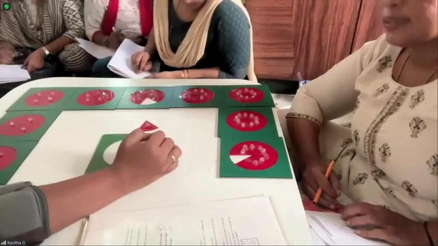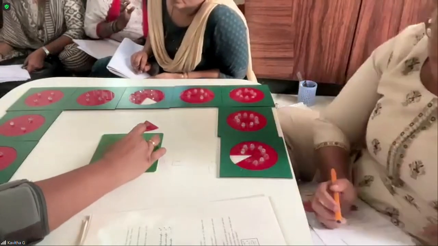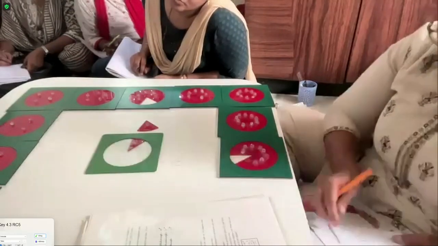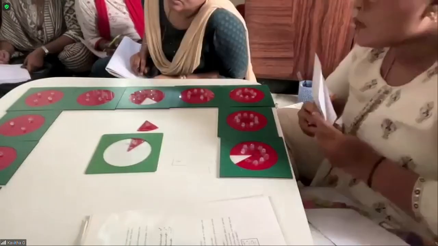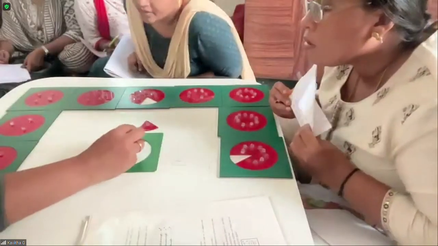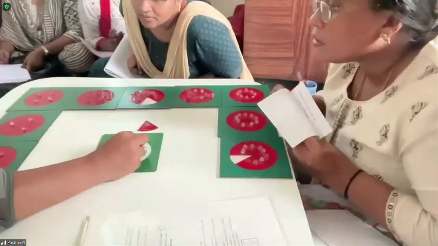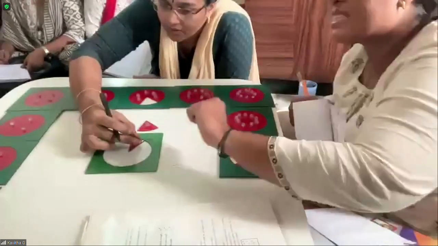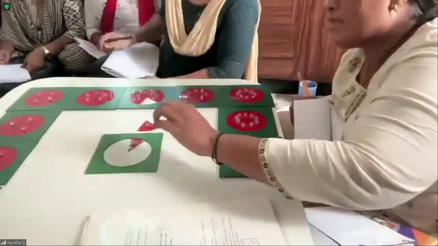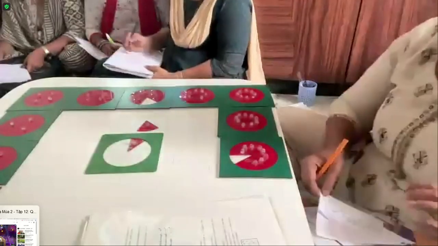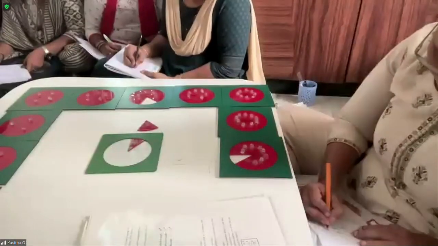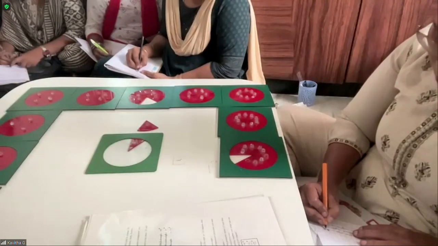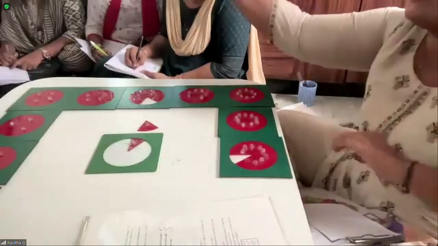How much is it? 40 degrees. Okay, write it next to the equal sign: 40 degrees. 40 down, then 10 down. 36, 36. Okay, the measure of the first angle is 36 degrees.